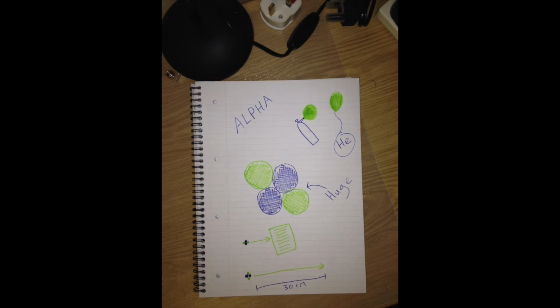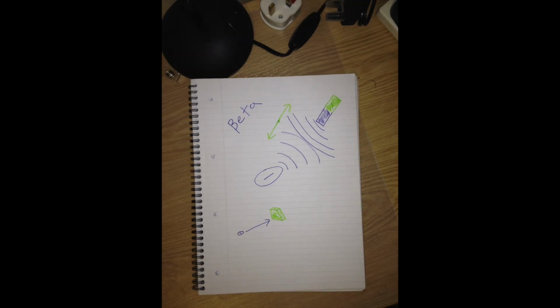Beta are actually tiny little particles called electrons, which have a negative charge, as shown with the magnet. Because beta radiation is smaller than alpha, it wriggles through matter more easily, so it needs a thicker piece of aluminium to absorb it, or about 1 meter of air.